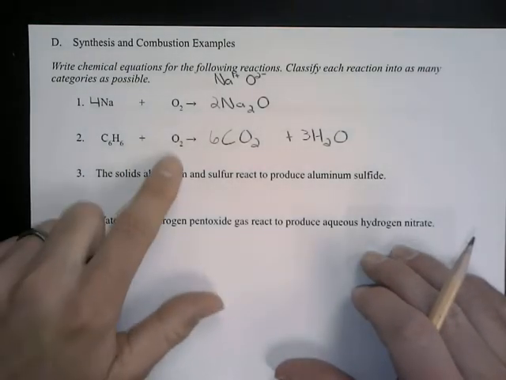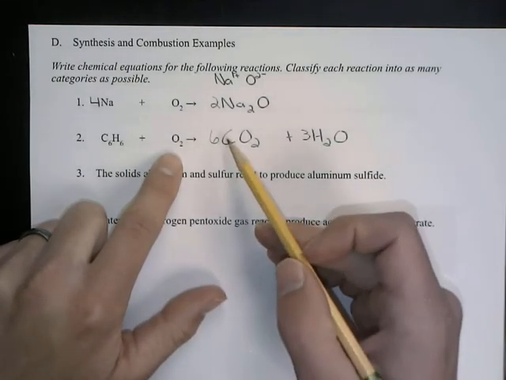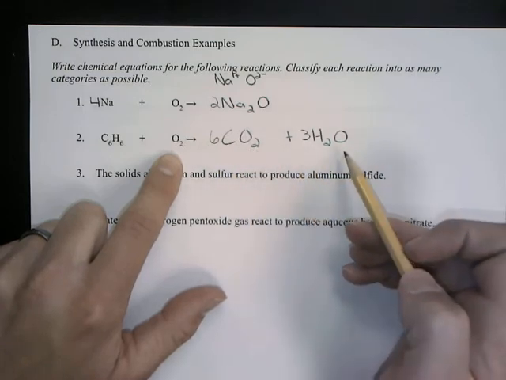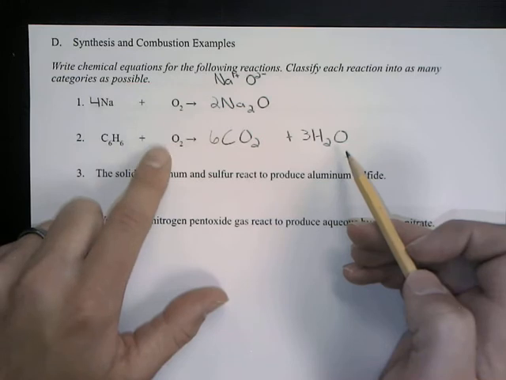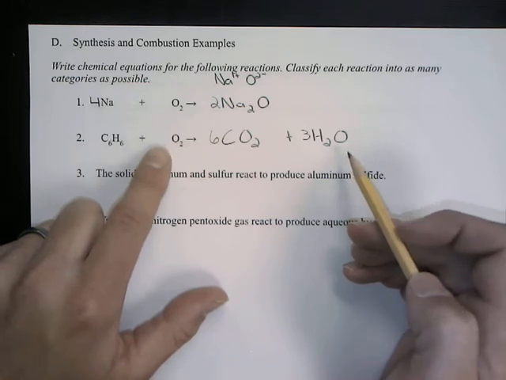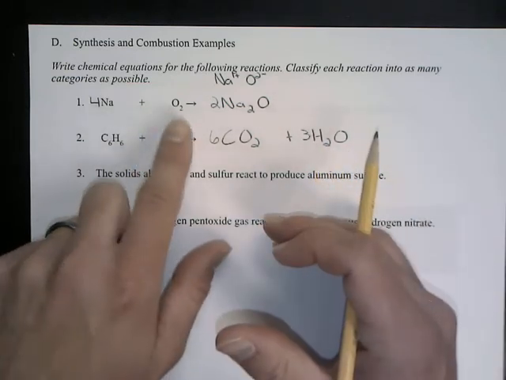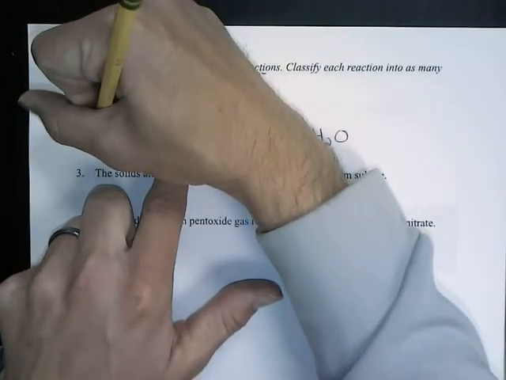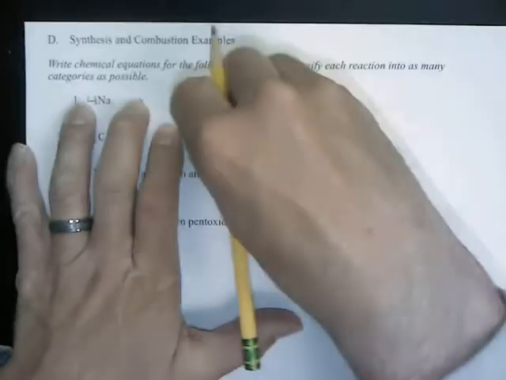And then what we do is our oxygens. We have 2 on our left, and now be careful. We have 6 times 2, which is 12, plus 3, 15. We want a whole number out in front here. So we've run into this dilemma before. We pretend oxygen doesn't exist, and we double every coefficient that we have.